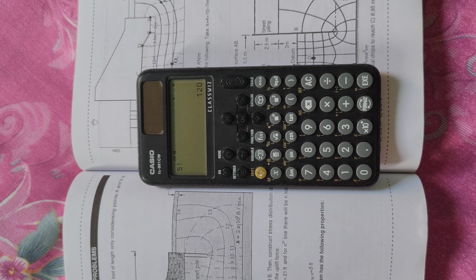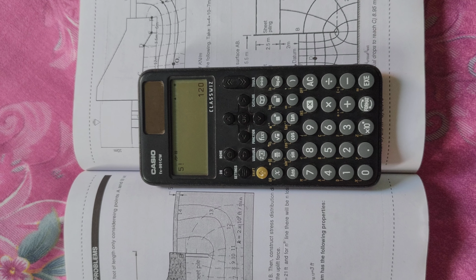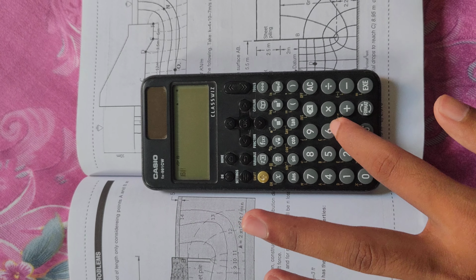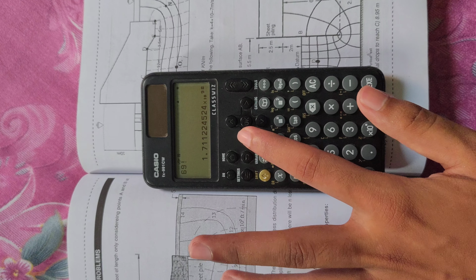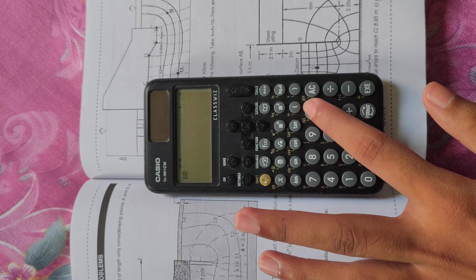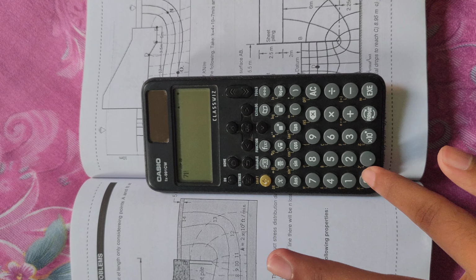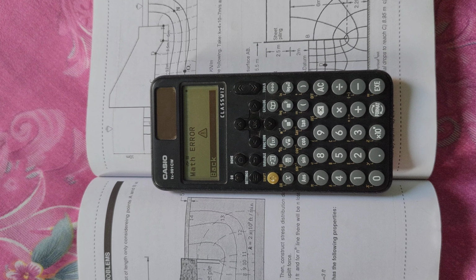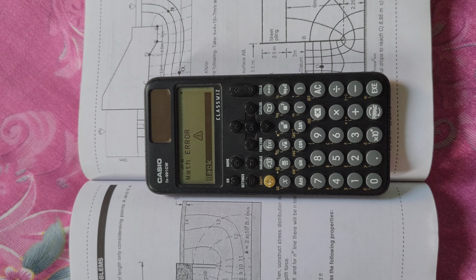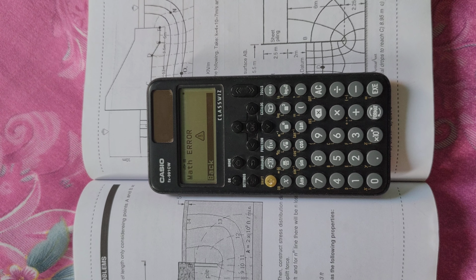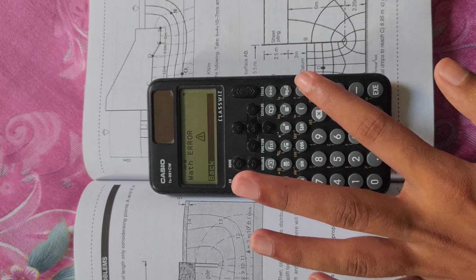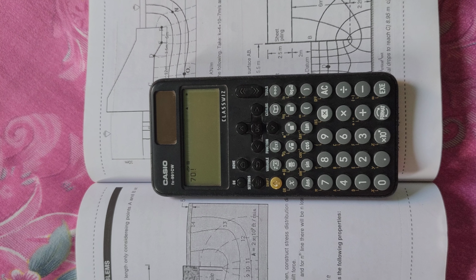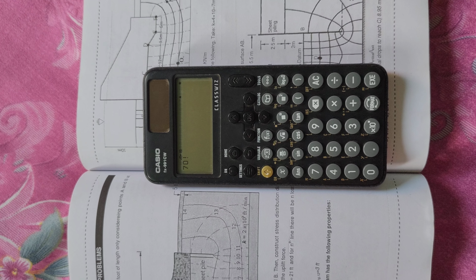And one fun fact about this calculator is you can find factorial up to 69. So you can find factorial up to 69, and above that it will show math error. Let's say you have to find the factorial of 70, so it's impossible because it will give a math error. So above 69 you can't find factorial, and in this way you can find the factorial of a number up to 69 in the Casio fx-991CW calculator.